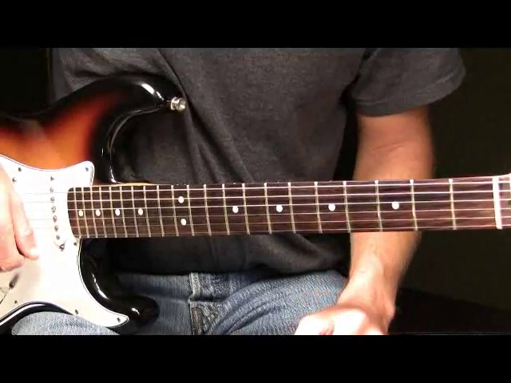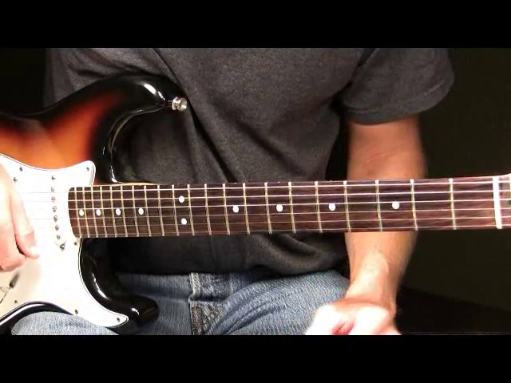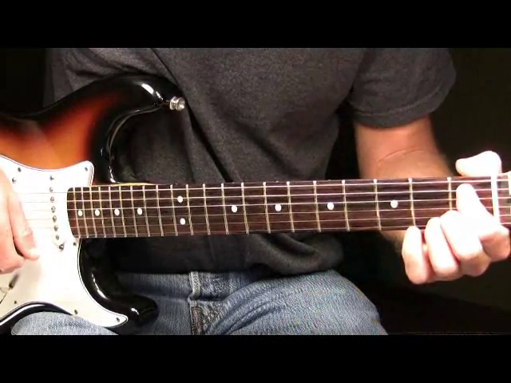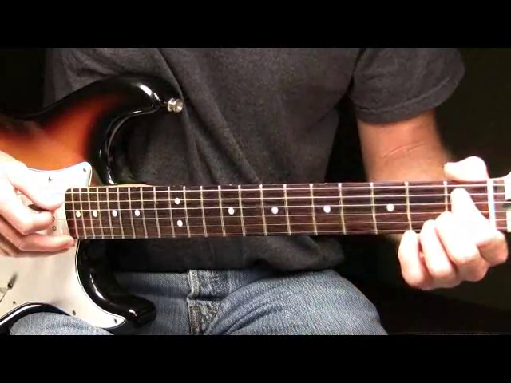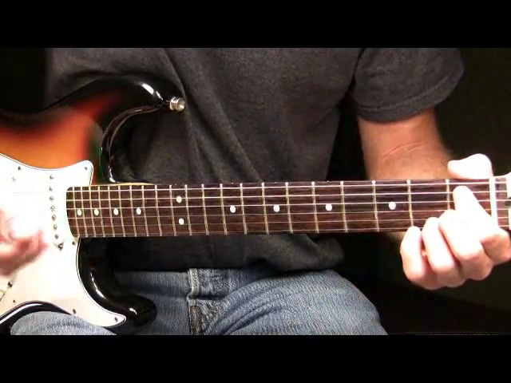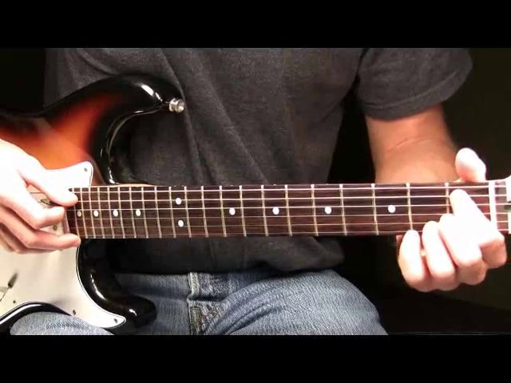So that's parts 1 and 2. Moving into the third part, you're going to place your pointer finger on the first fret of your A string. You'll play that note, and by the way, we no longer palm mute. Play the first fret of your A once.